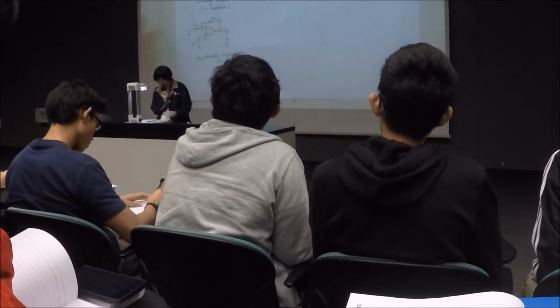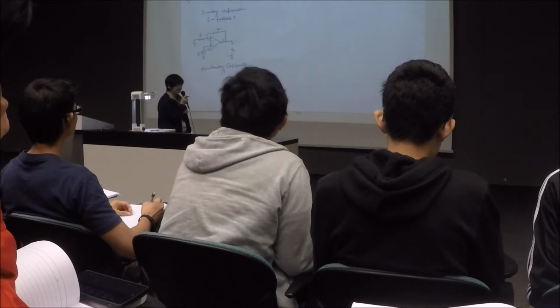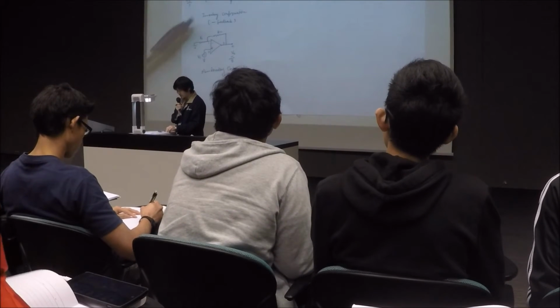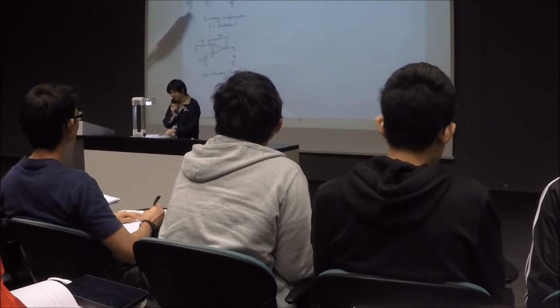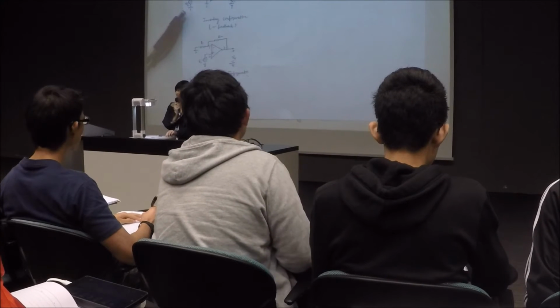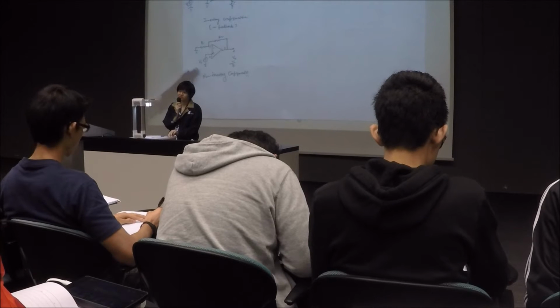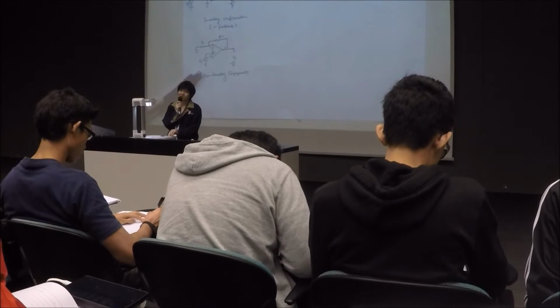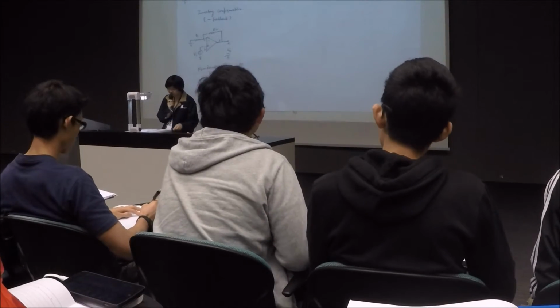So you can see these are two configurations. This one is the inverting configuration, as the source or the input was injected from the negative terminal. And in this case, the input was injected from the positive terminal. So this is called the non-inverting configuration.